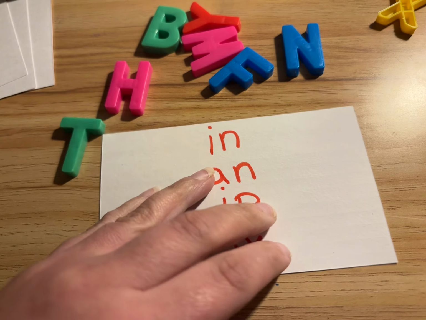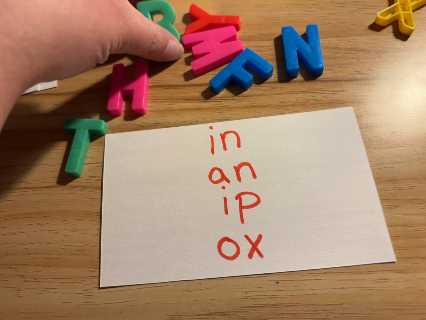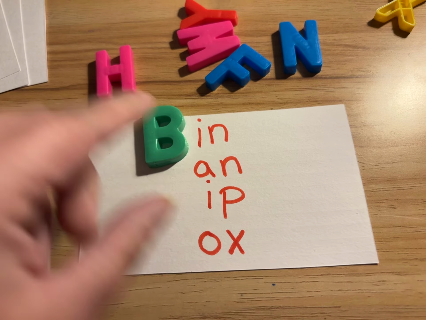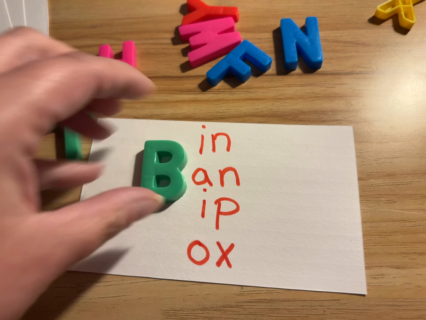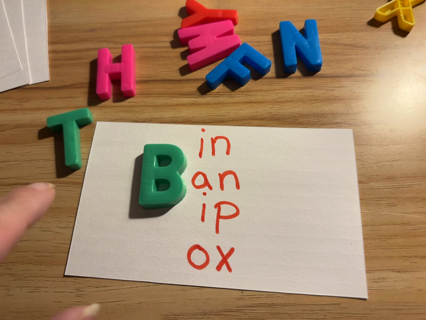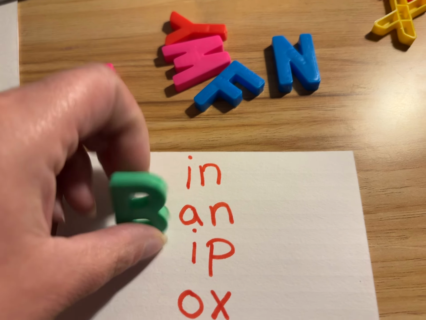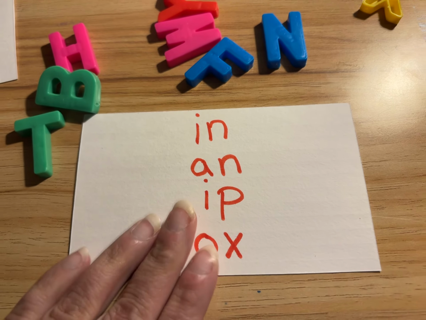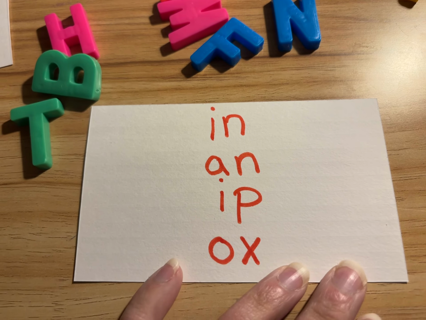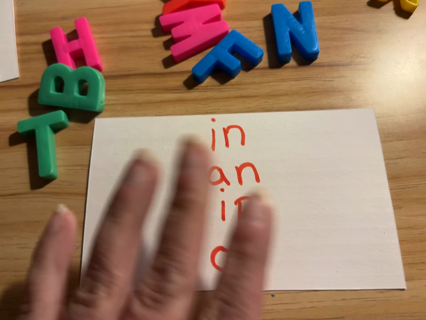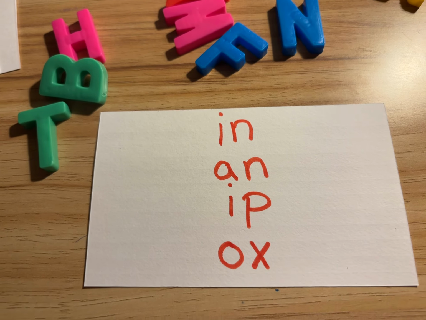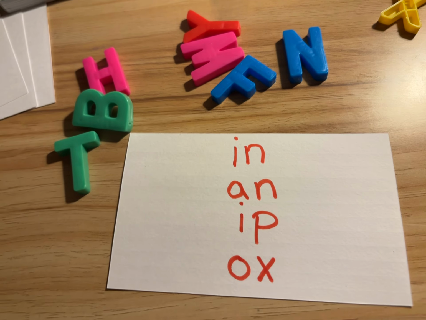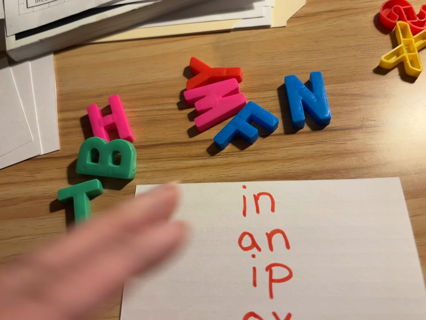And you could take turns using different letters. B, in, bin. B, an, ban. And so you could have several of these cards with different endings on them, and they could just randomly choose a card to practice with. So you could use a different card every time, or you could use the same card.